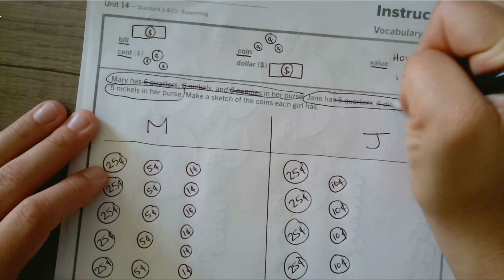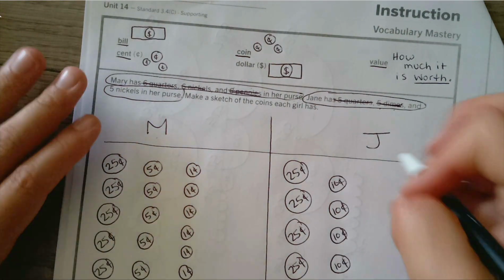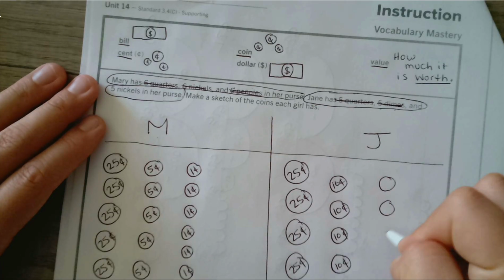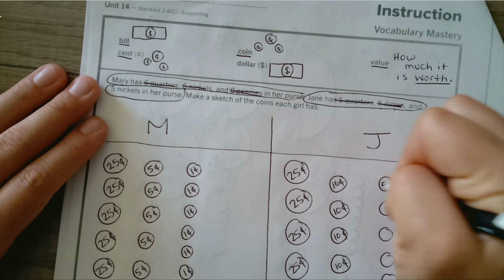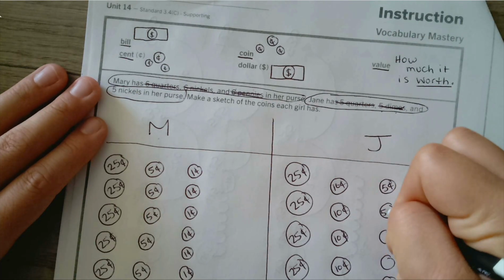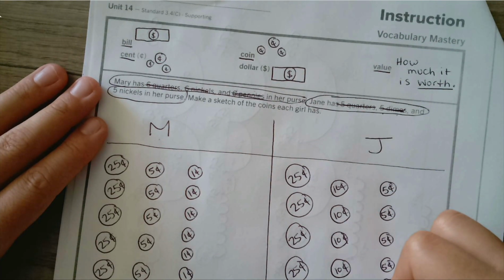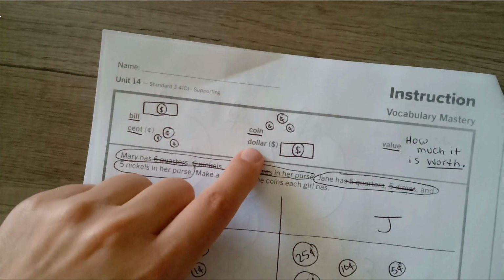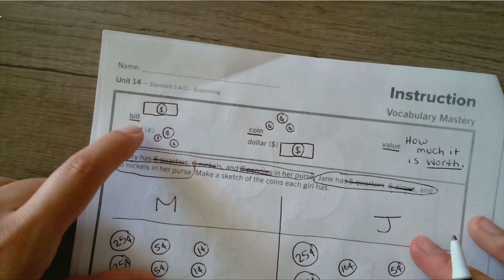All right, cross off 5 dimes. And 5 nickels. So she also has 5 nickels. 1, 2, 3, 4, 5. And we said if a nickel is worth 5, but 5 what? What is its value? $5 or 5 cents? 5 cents. It's worth 5 cents.